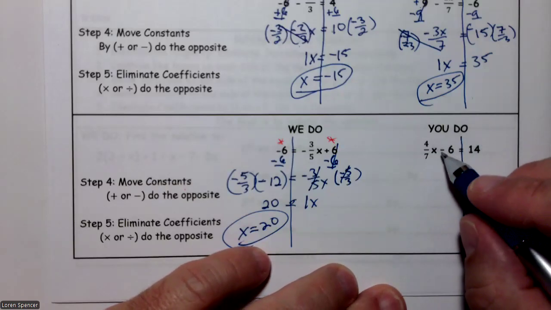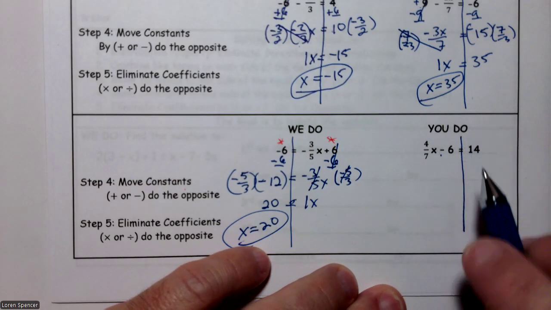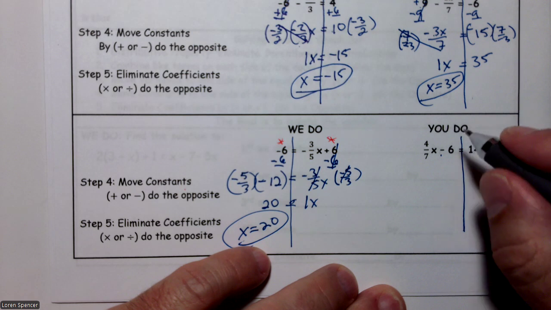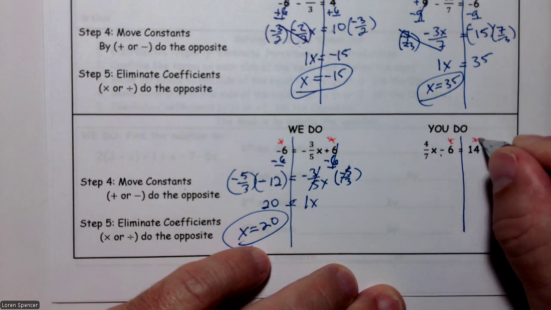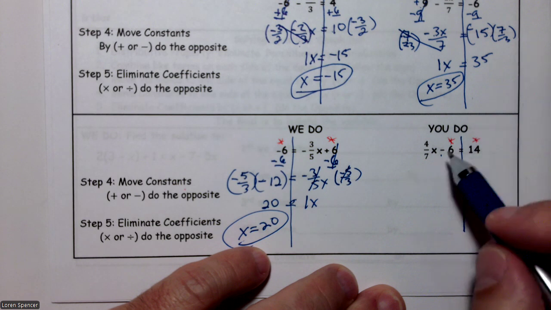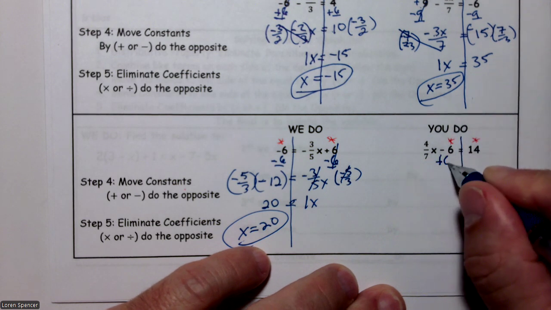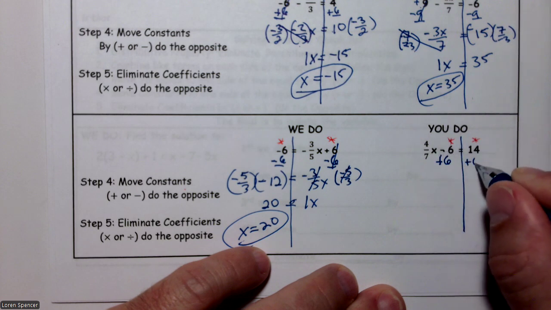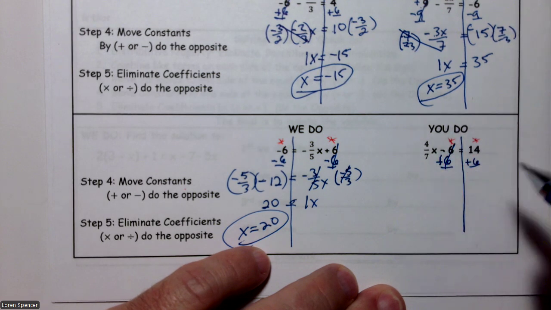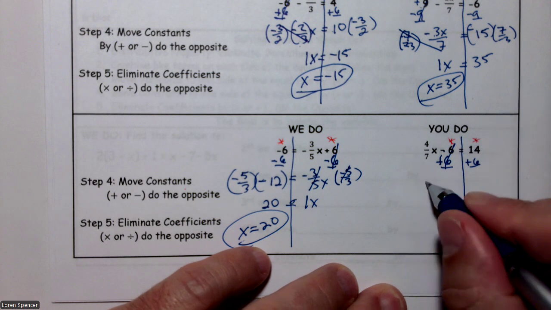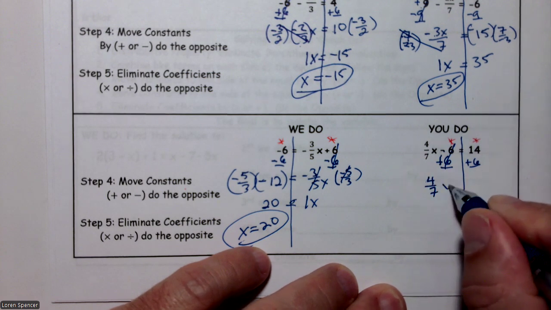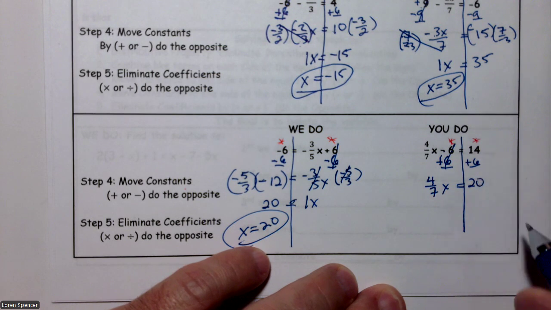The next thing, I need to identify my constants for this last problem. 6 and 14 are my constants, but the goal is to get the variable by itself. So I need to add 6 because it's the opposite, because you're crossing the equal sign. Whenever you cross the equal sign, you're doing the opposite. So we have 4/7 x equals 20.